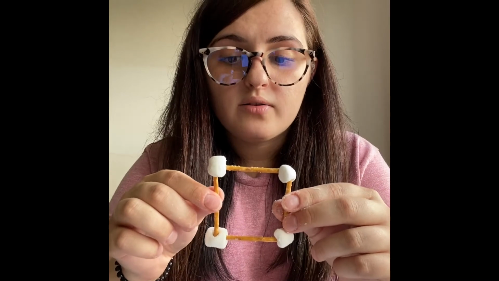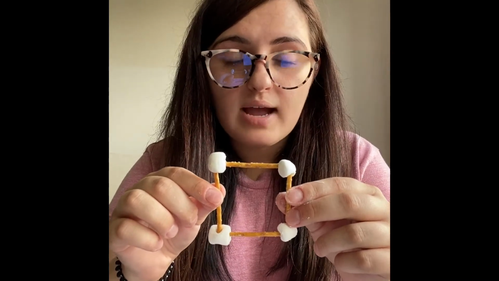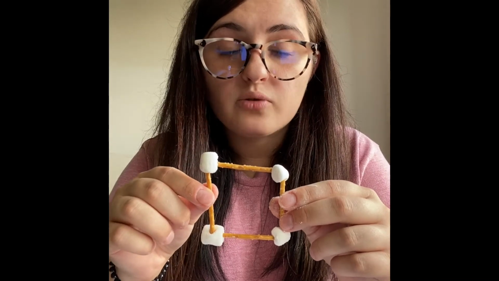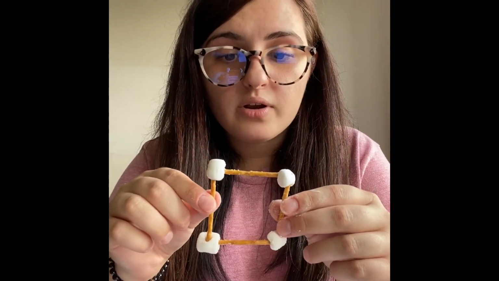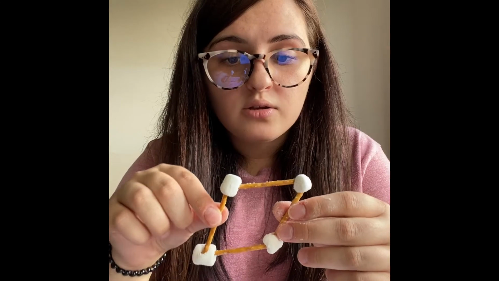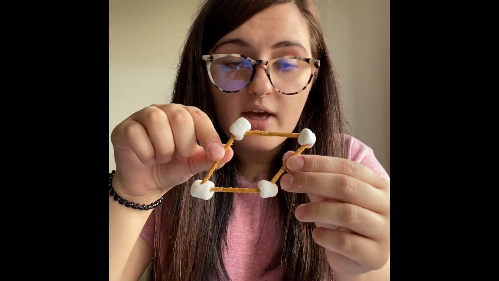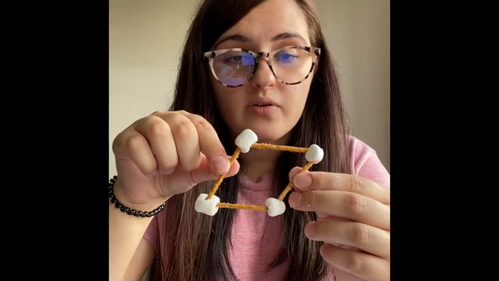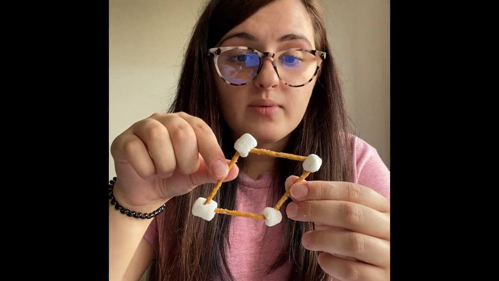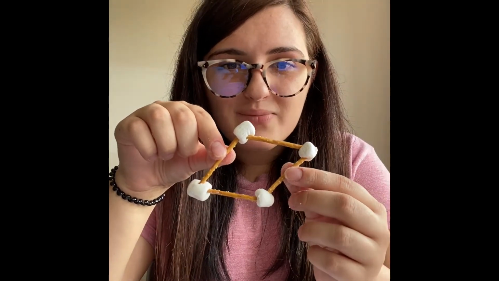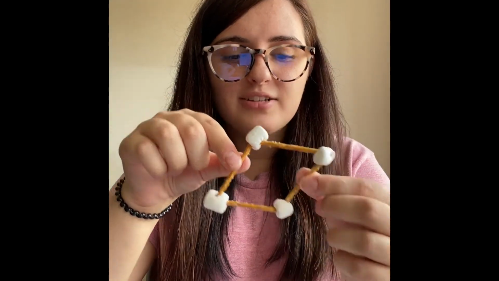So these have parallel and perpendicular lines, but if we want to know a shape that has only parallel lines, we can go ahead and just move our sides a little bit to the side so it looks like that, and that shape is actually called a parallelogram. So a parallelogram has all parallel sides, and it kind of looks like a sideways diamond, doesn't it? All right, good job, guys.